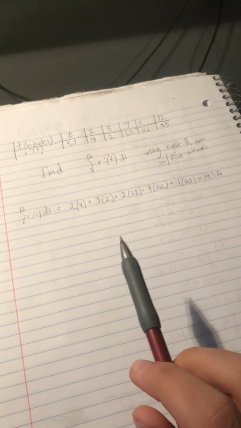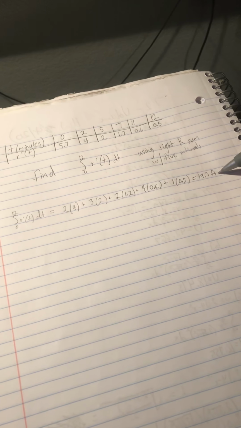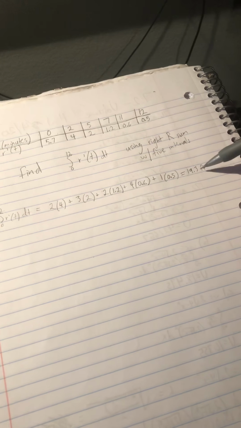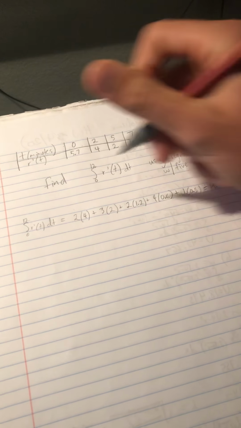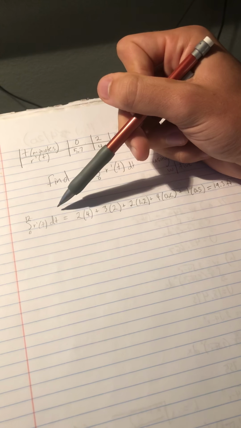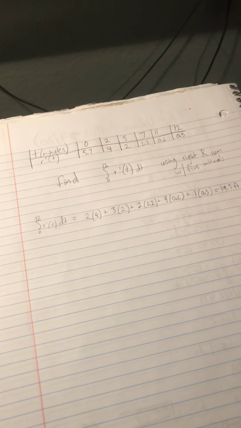And for the Riemann sum, all you need to do once you get there is just add them all up, and you will have the integral. And so 19.3 feet right there is actually the answer for the Riemann sum of the integral of r prime of t from 0 to 12.